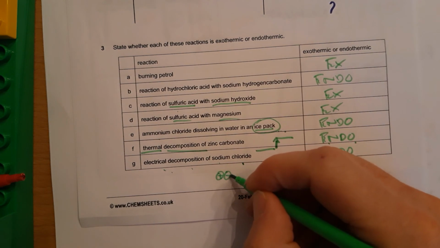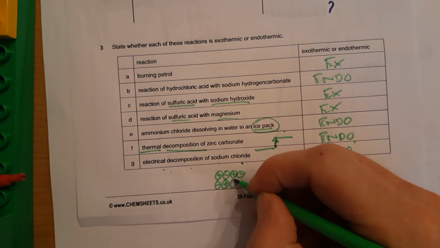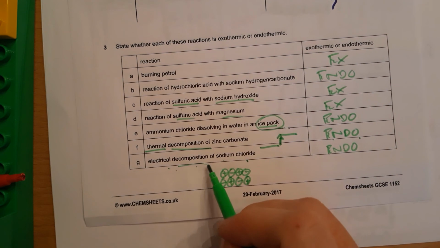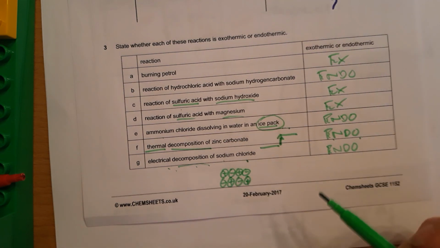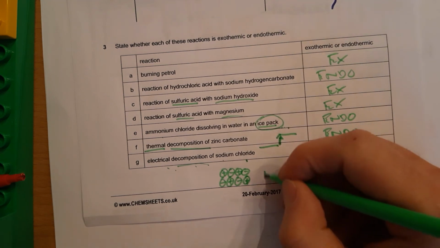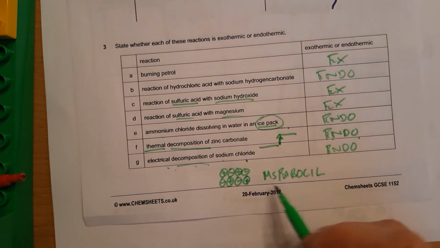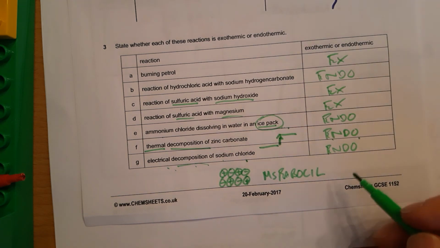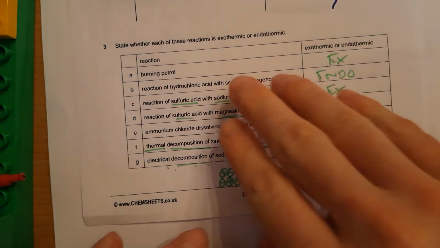Sodium chloride is a giant ionic lattice. So if you want to decompose it, which just means breaking it down, do you know what you're going to have to break? You're going to have to break the many strong electrostatic attractions between oppositely charged ions in a lattice. And if you want to break that apart, you're going to have to put energy in. There you go. It all comes back to giant ionic lattices.